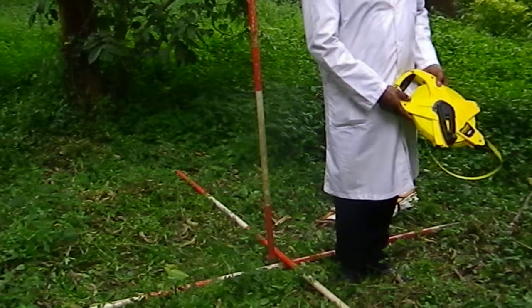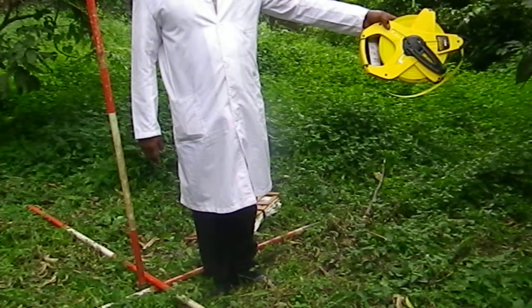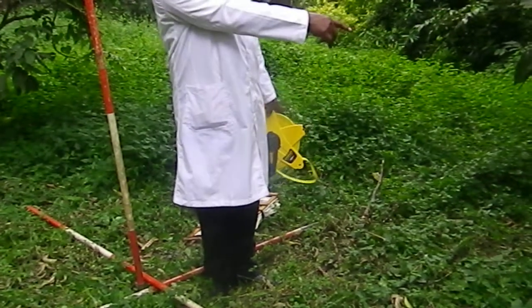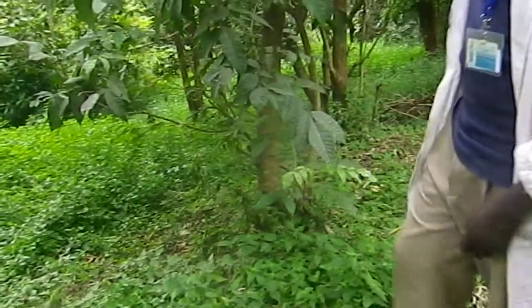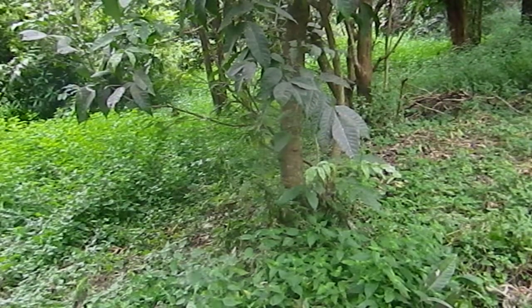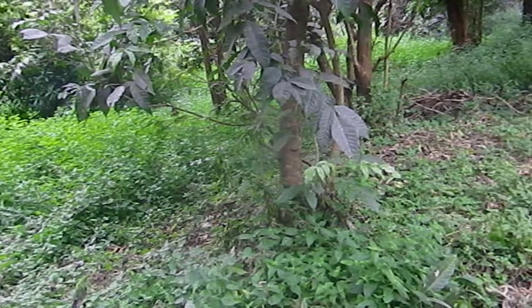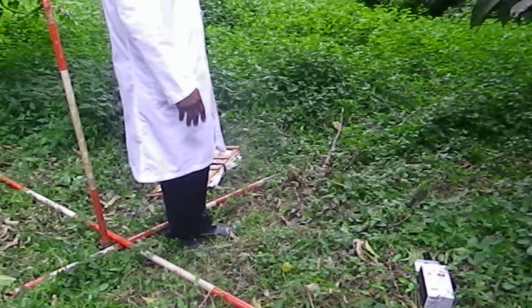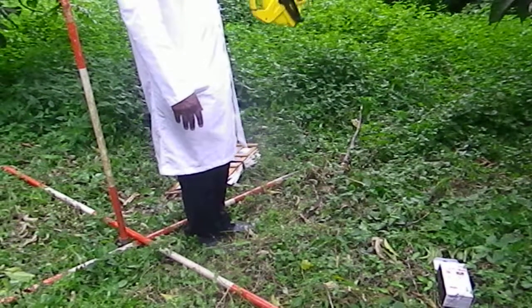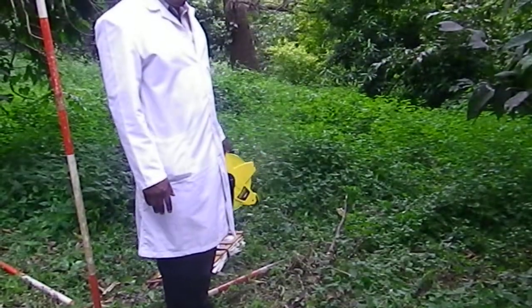And in this quarter, if we check onto my left hand side, you realize there is a tree. And if you look further, there is another tree. So what we need to do at that point is to identify the individual tree that is closest to the point within that quarter. As you can see, this quarter is demarcated by this pole on the ground and this other one that identifies the baseline along which we are going to have our transect.